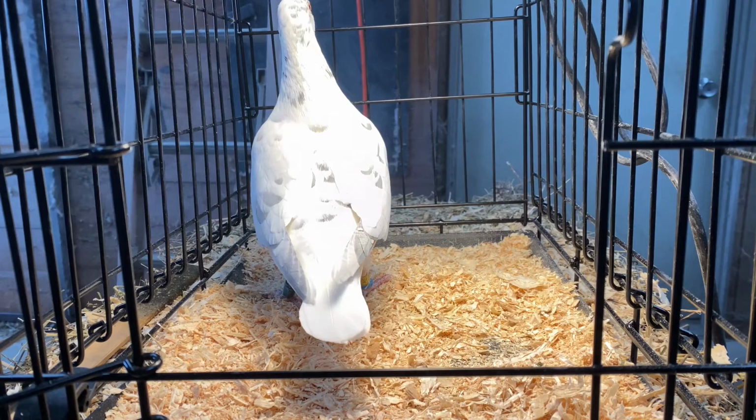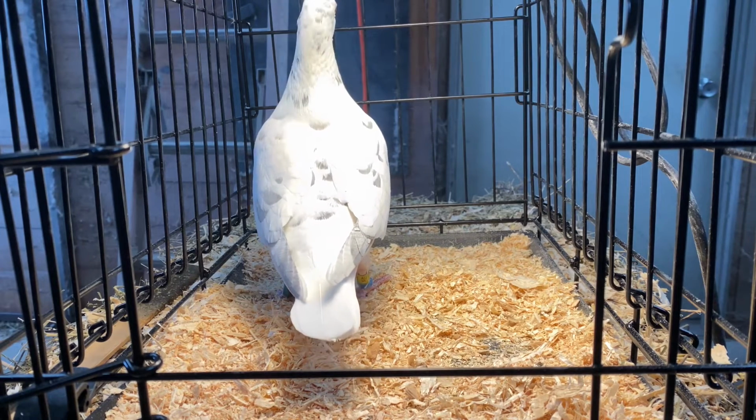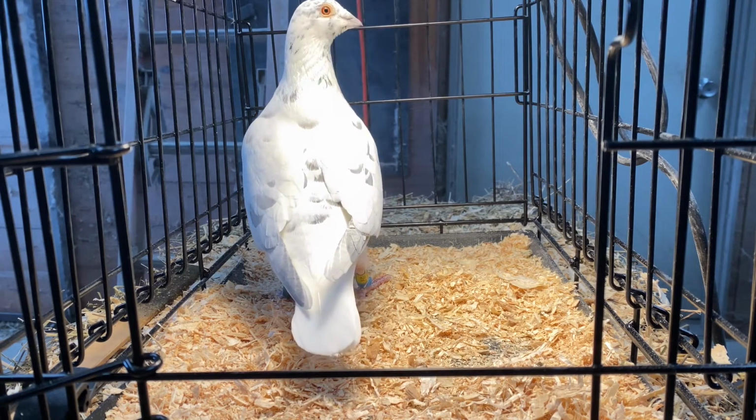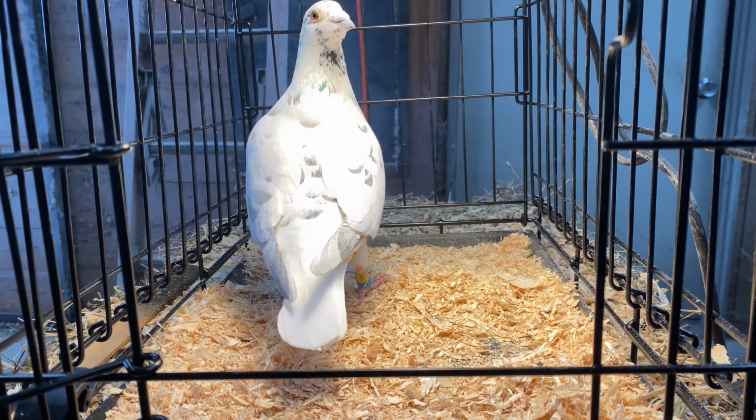So, yeah, that's spread in a nutshell. You can do a lot of stuff with it. It's fun to mess around with and mix it into different things.